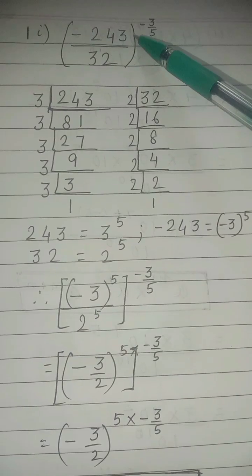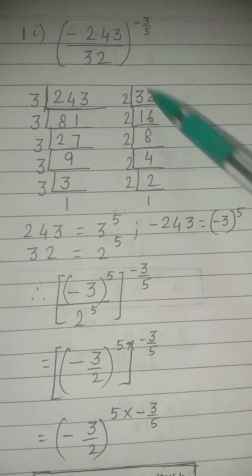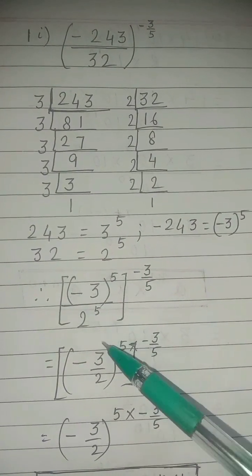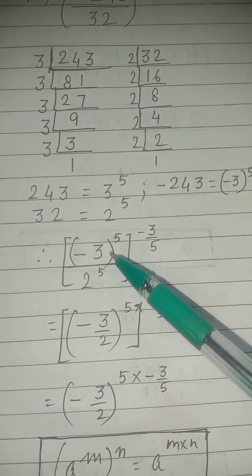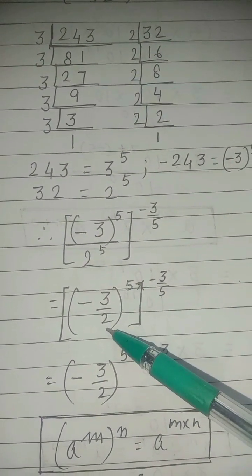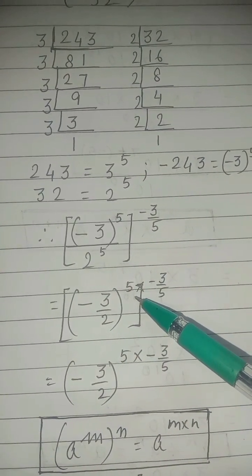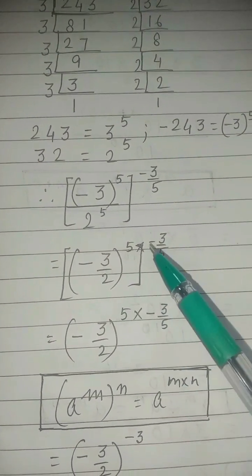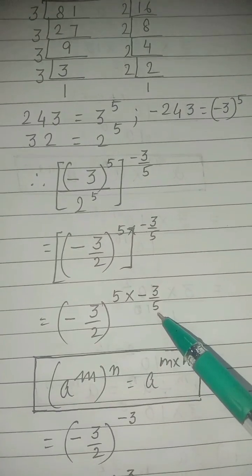Now minus 243 we can write as (-3) to the power 5, and 32 we can write as 2 to the power 5. So that we have written, and to the power -3/5. Now since both are having the power 5, we can write it in one bracket, (-3/2) to the power 5. Now what can we do? It's -3/2, and these powers we can multiply: 5 into -3/5.